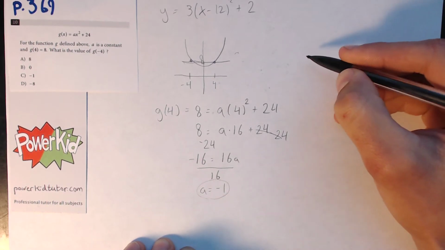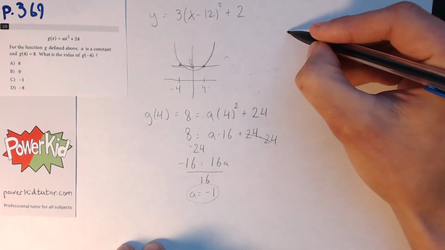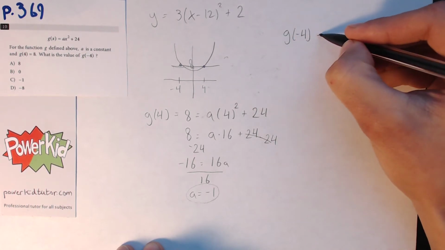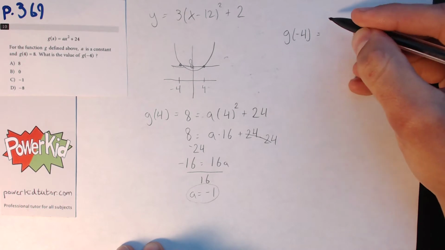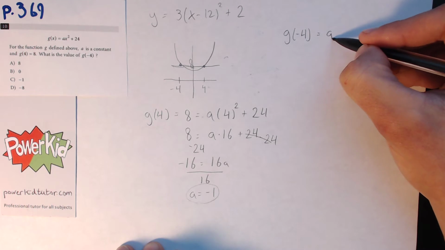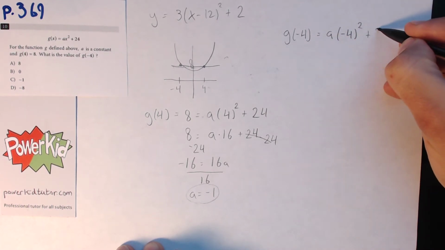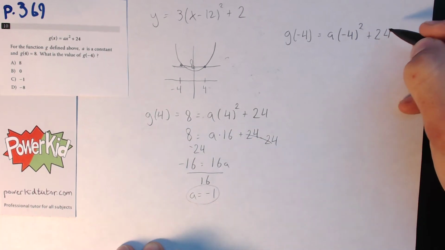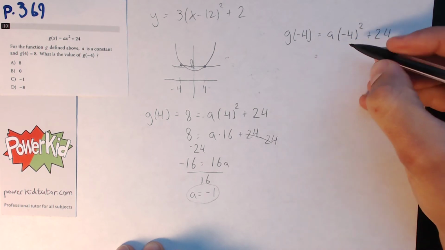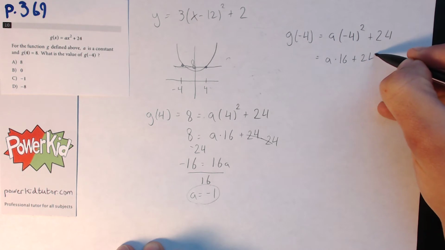But the party's not over yet. Now that we have a equals negative 1, they want to know what g of negative 4 equals. g of negative 4 has to equal something. So I'm just going to do exactly like what we did before. I'm going to do, that is, a times negative 4 squared plus 24. Just plugging that negative 4 into that function right there. That equals a times 16 as before plus 24.